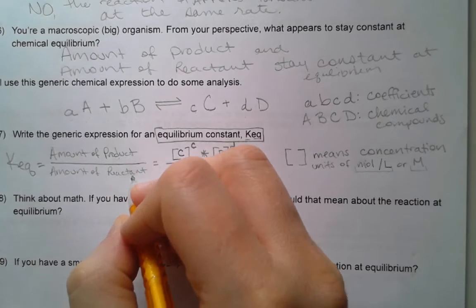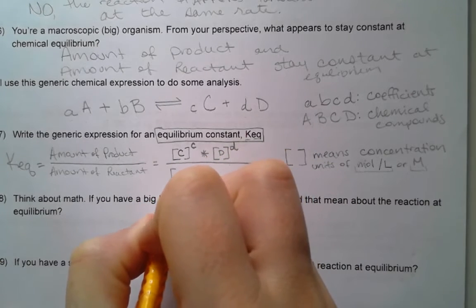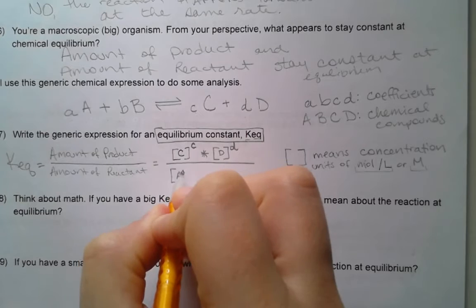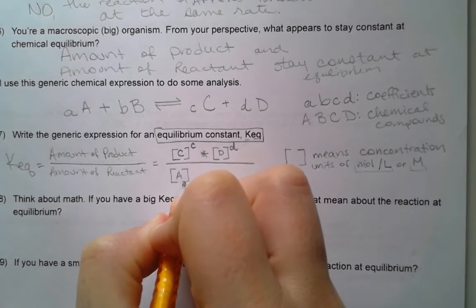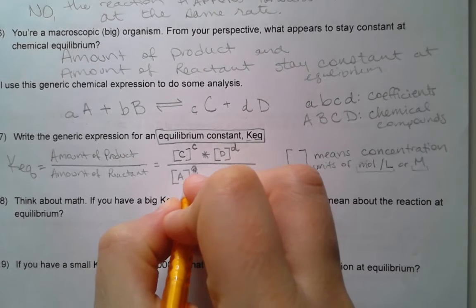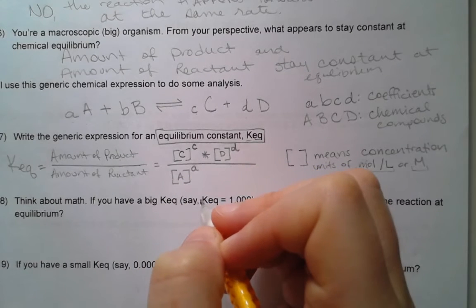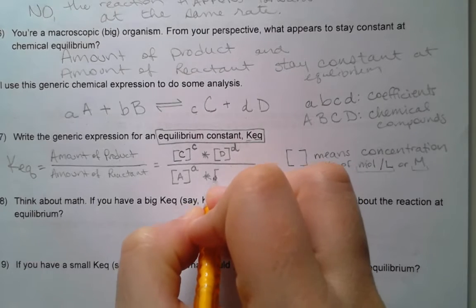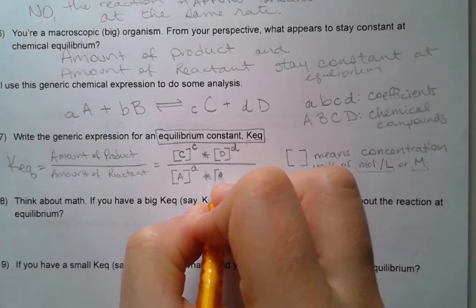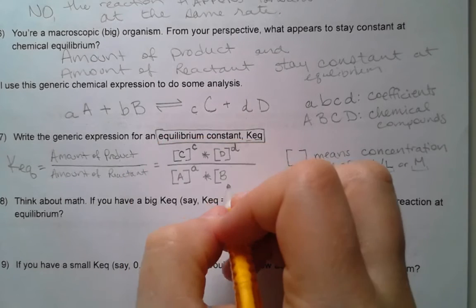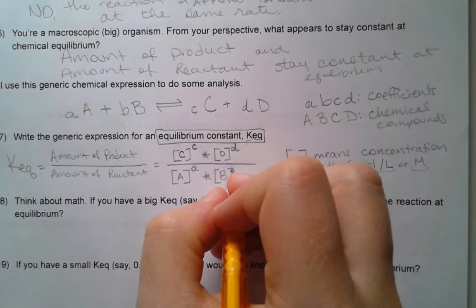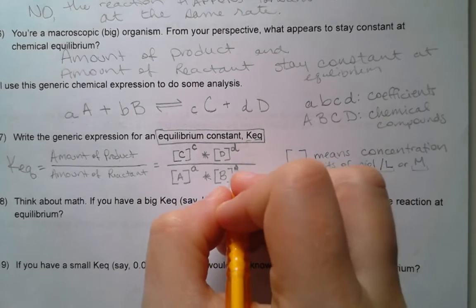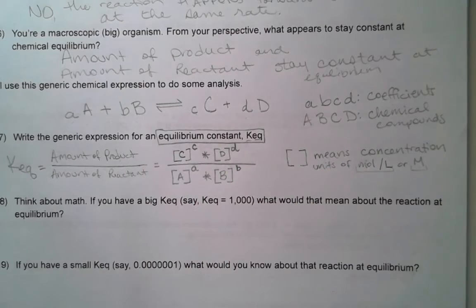Let's do it. We've got the amount of reactant A raised to its coefficient times the amount of reactant B raised to its coefficient. That's your KEQ.